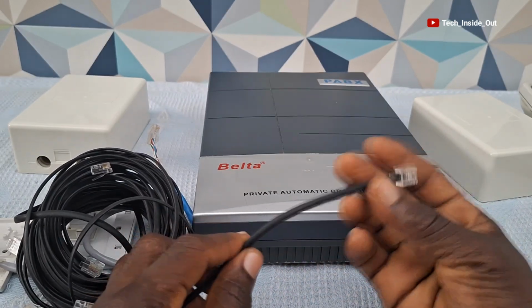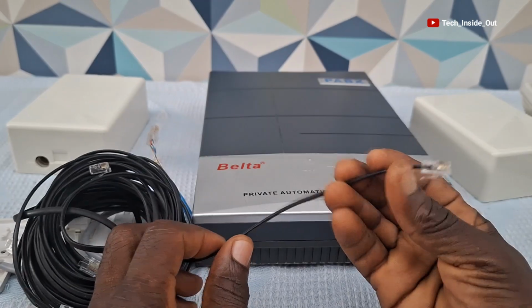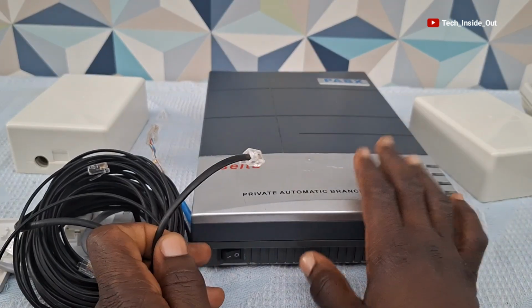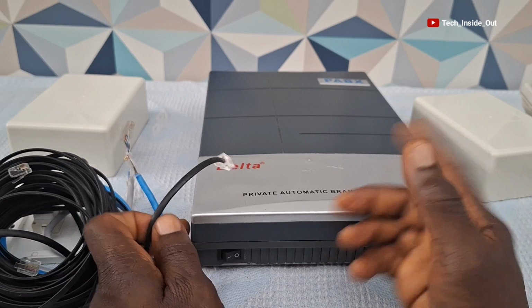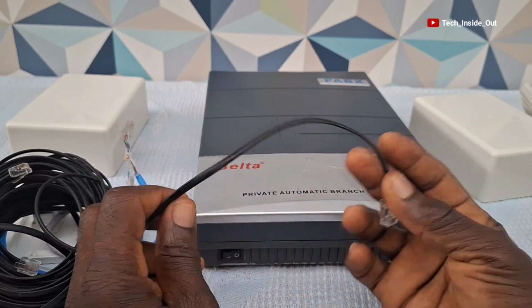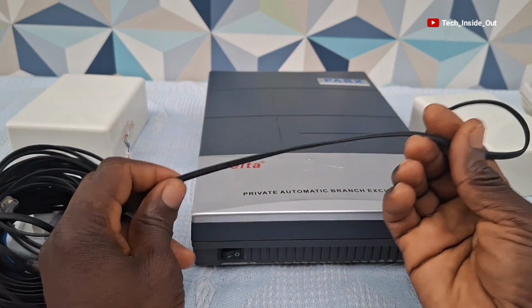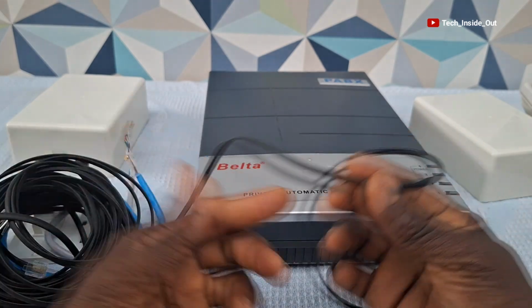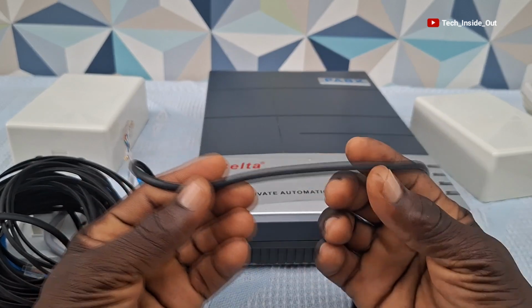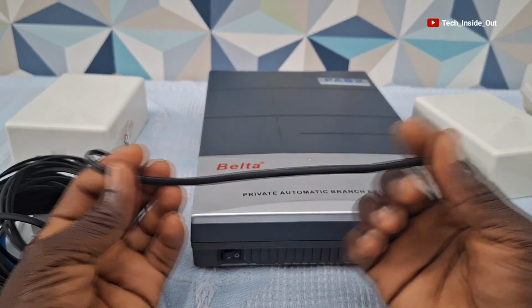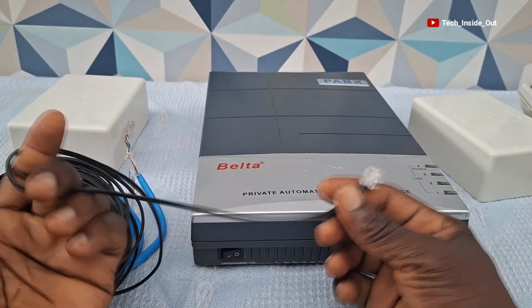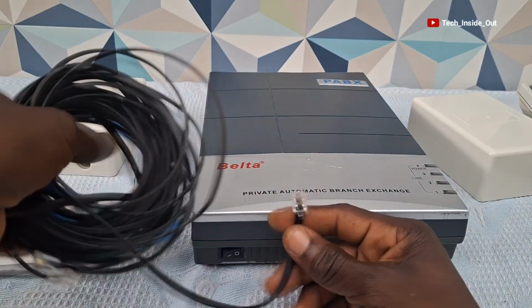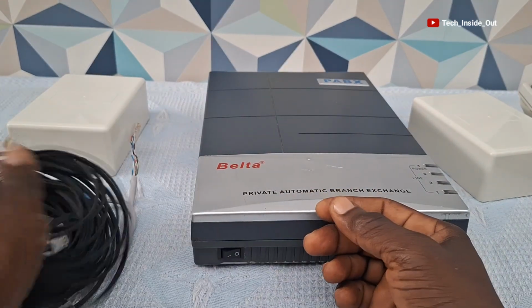Because it's so flexible, this kind of cable is not recommended for connecting from the PBX itself into your telephone sockets, because you would have to draw the cable, maybe through conduit pipes or even in ceilings. This kind of cable will get bruised along the way, and so it's not recommended when it comes to the setup of your telephone intercom system.